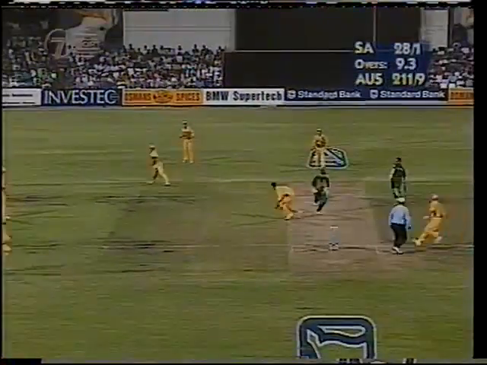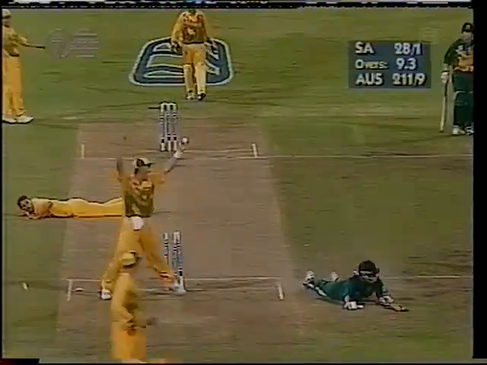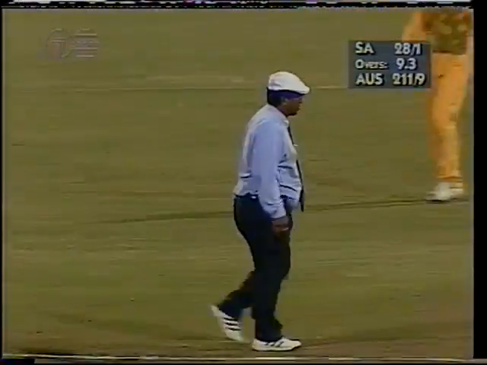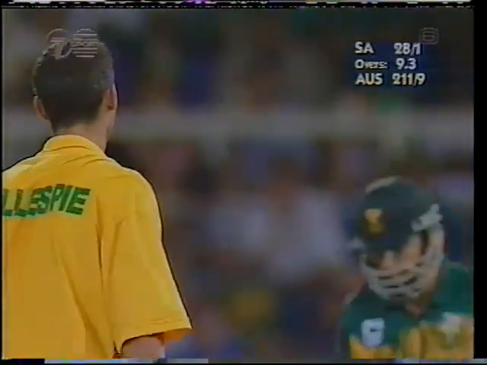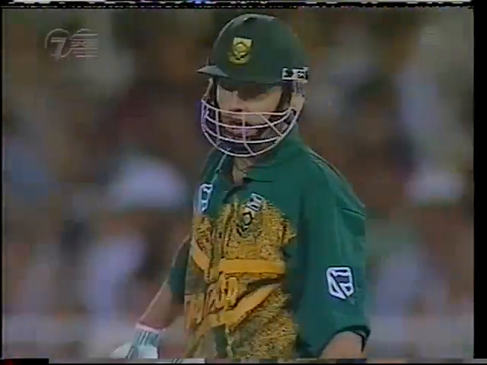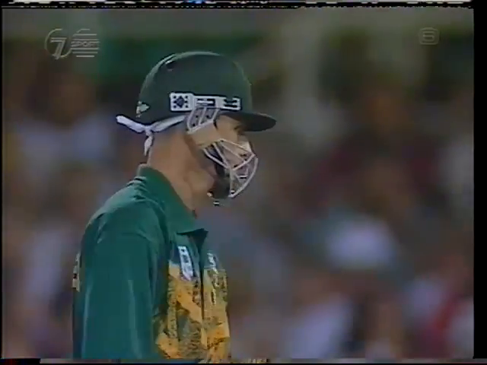They're going to run, and this could be very dangerous if there's a hit. What is umpire Diedrich's going to do? He's not going to call for the third umpire. He feels that the batsman made it. A direct hit might have been a different story.